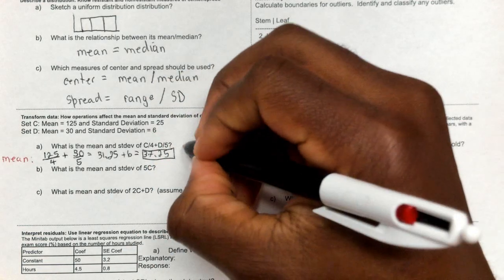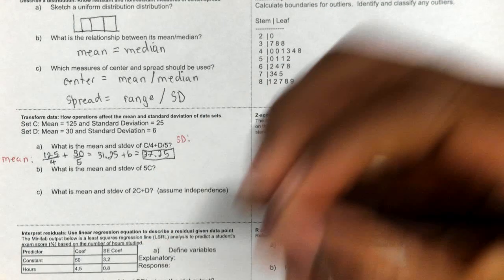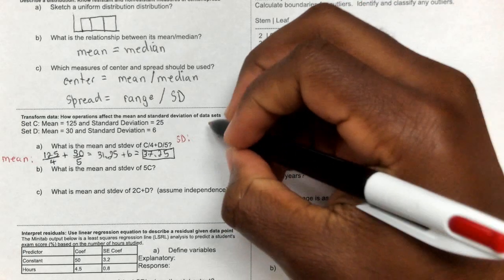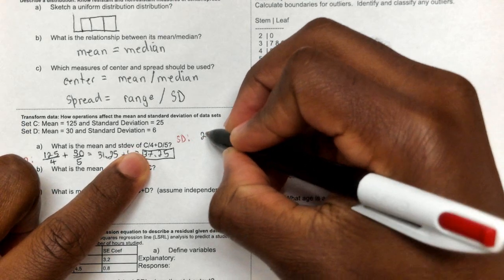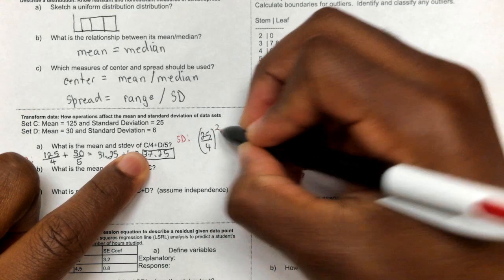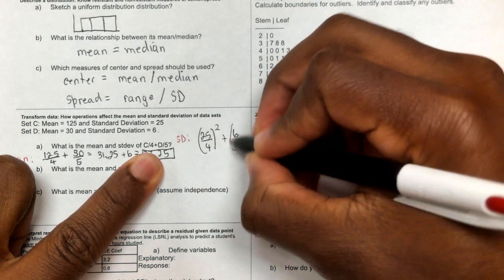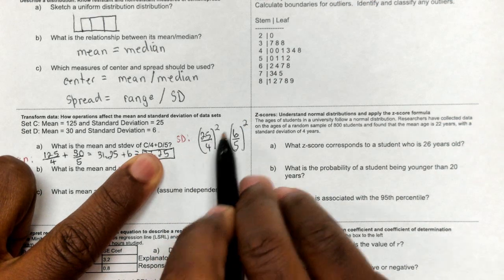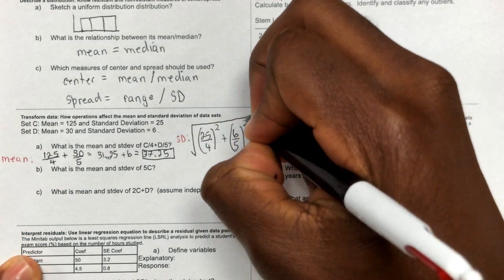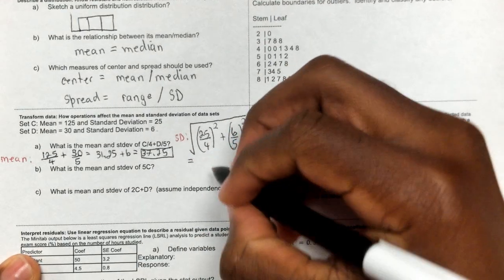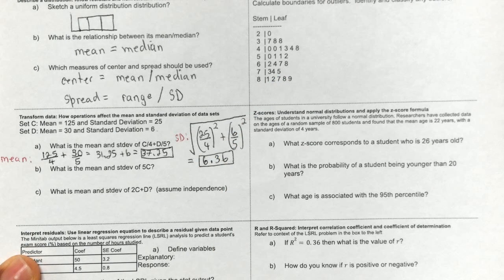Now we're going to find our standard deviation. We're basically going to find the variance and take the square root of the variance. To calculate variance, I would take the standard deviation for C, which is 25, divided by 4, then square it, and add that to the standard deviation for D, which was 6, divided by 5, and then square it. This is how you calculate variance. To calculate standard deviation, you take the square root of the variance. When I calculate all of this, I get 6.36. Okay, let's try the next one.